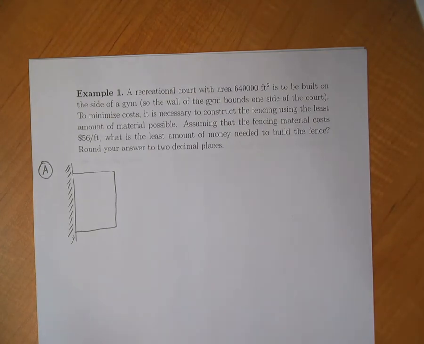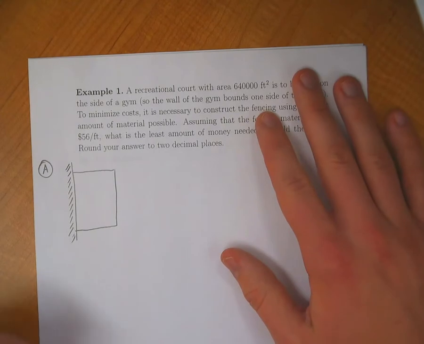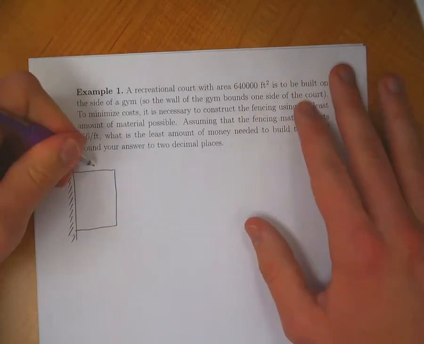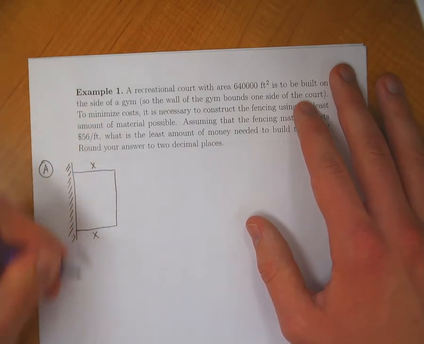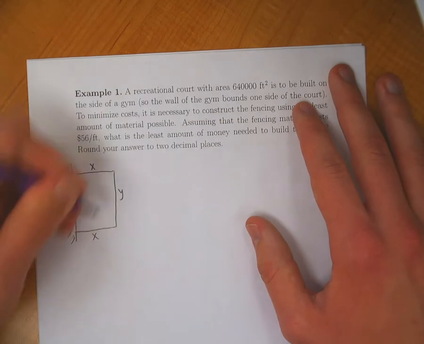Structurally it's the same, even though the setup is slightly different. So we're going to denote the length of this side by x, and so is this side, and then this side we're going to denote by y.